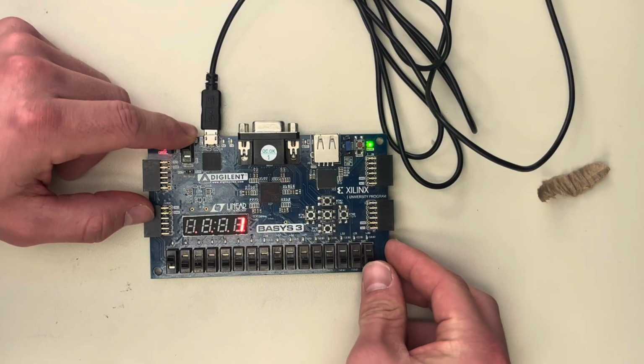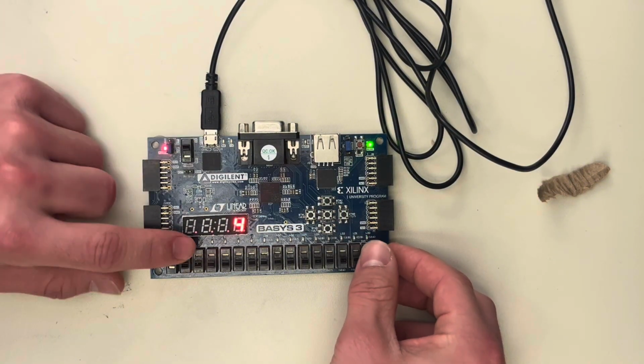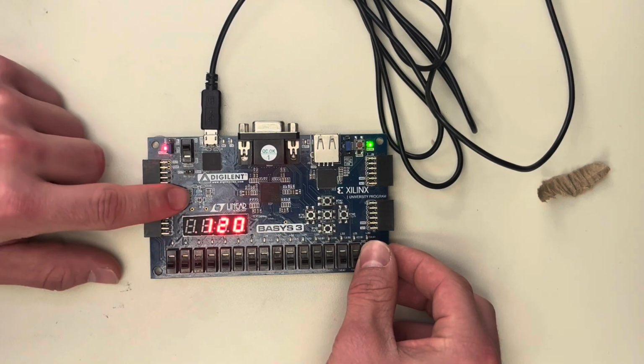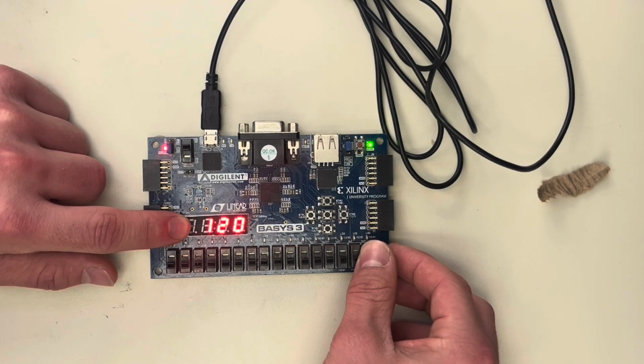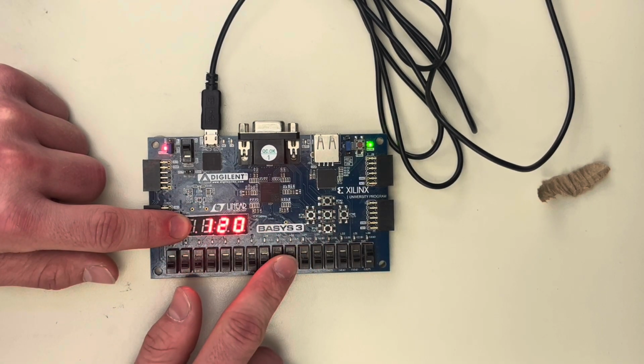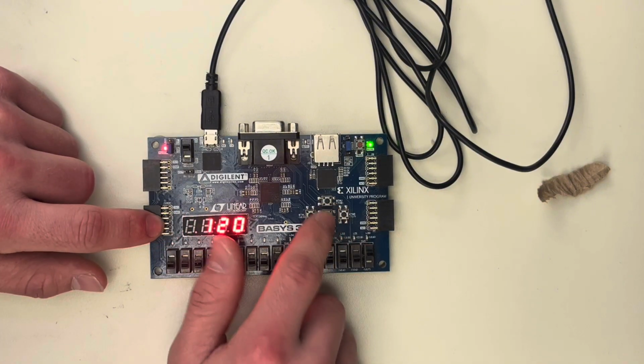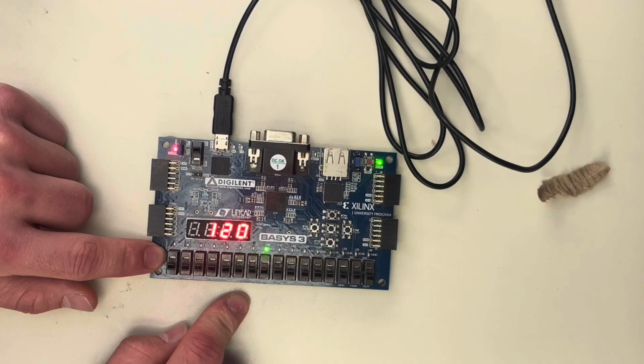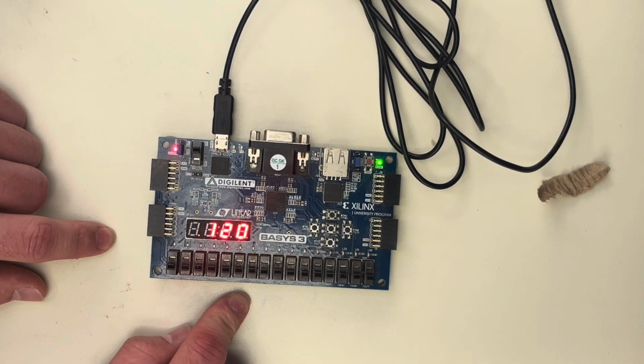This is our reset switch right here, so if I just flip this, you'll see that the beats per measure goes back to 4, and then our beats per minute goes back to 120, and then this middle button right here is our start stop. If we press that, that will continue our BPM at this reset value.